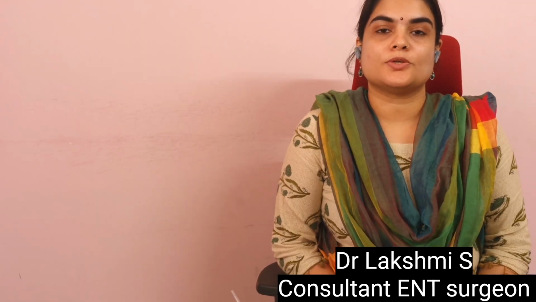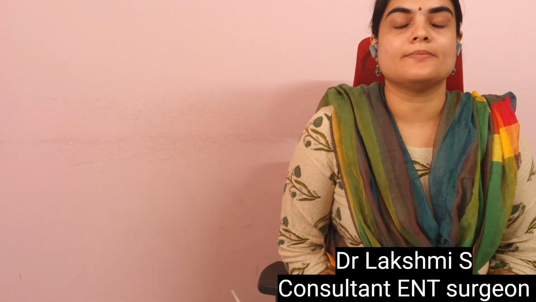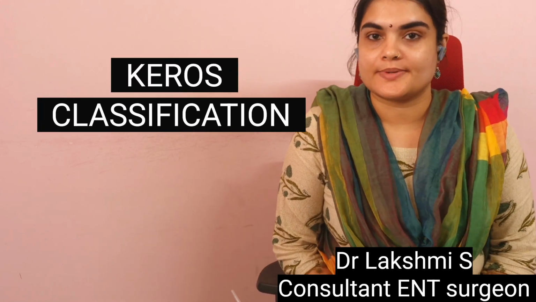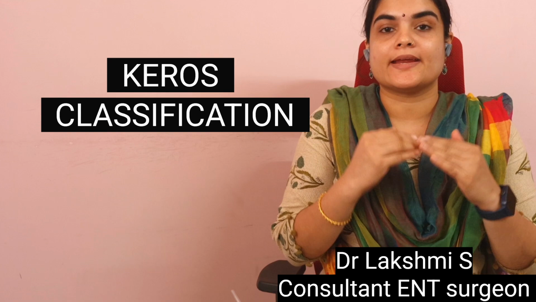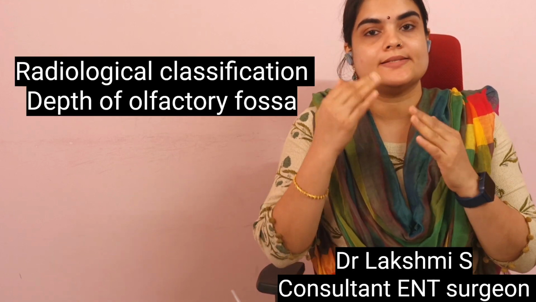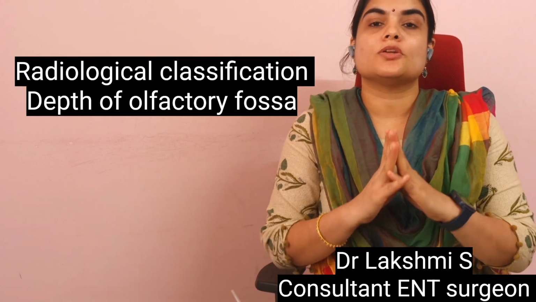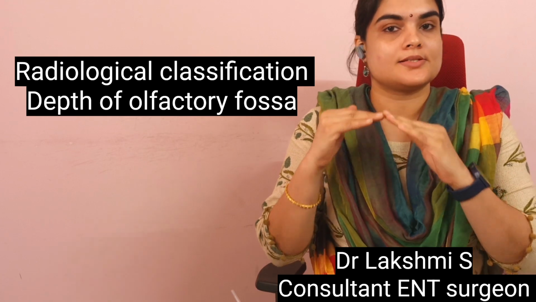The answer to this MCQ is 4 to 7 millimeter. So, what is Keros classification? Keros classification is a radiological system to assess the depth of the olfactory fossa. It also helps us to assess the ethmoidal skull base.